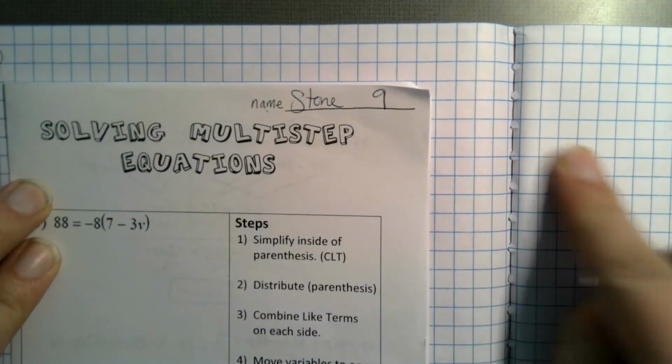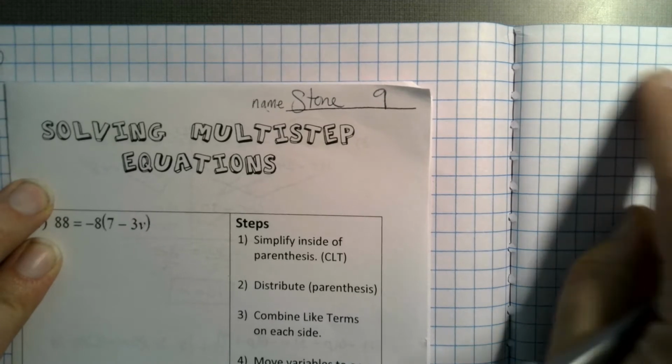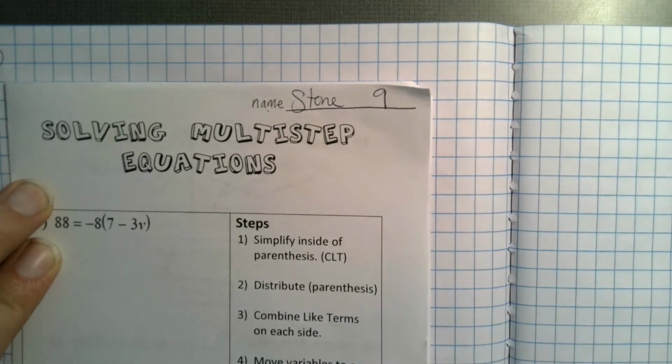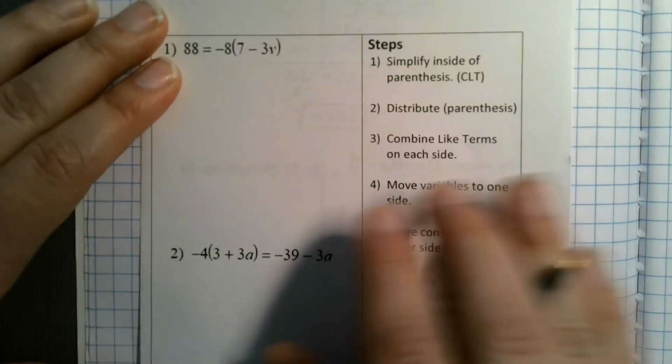If you find that you know what to do and you're tired of waiting for people to hush and go on, you can go ahead and get started on the assignment at the same time. I have no problem with that.